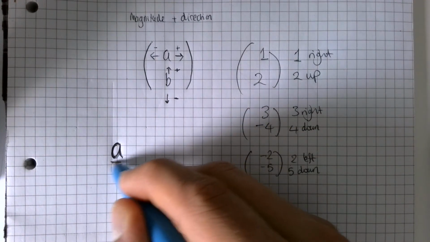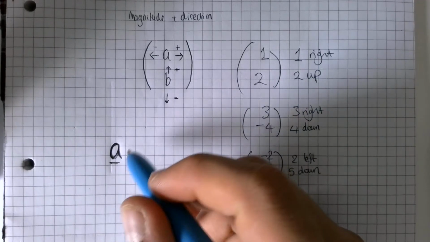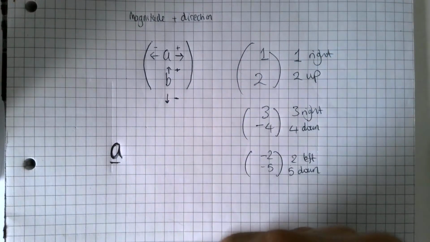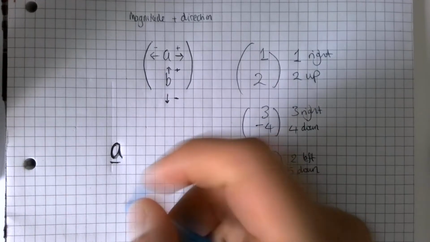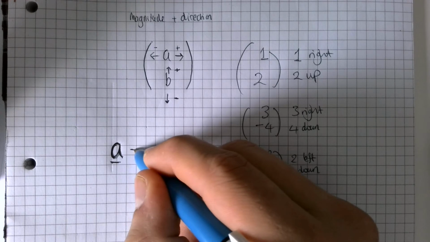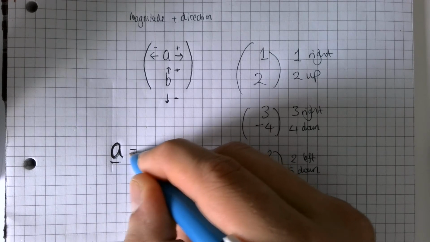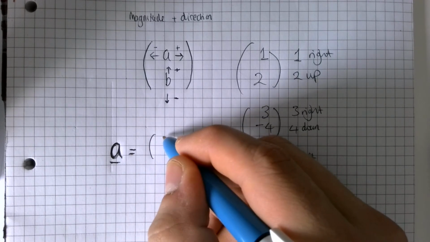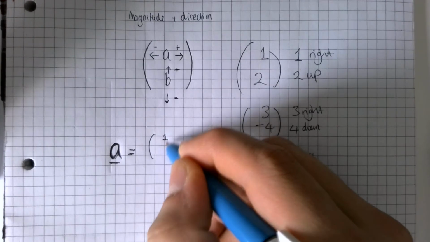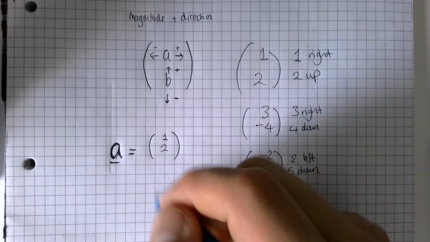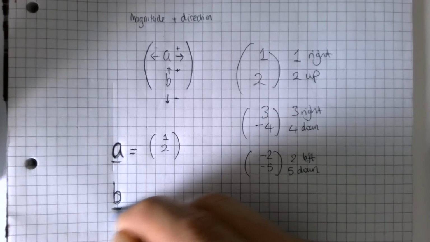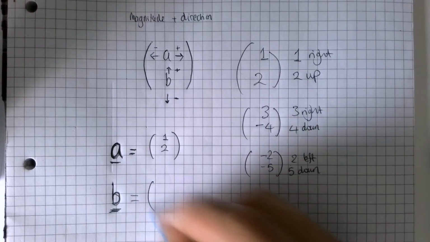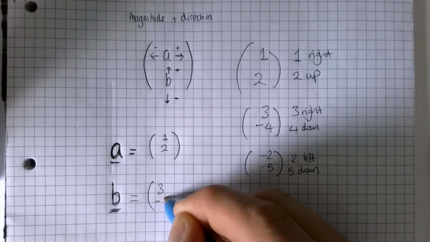We tend to just underline our vector, to make it really clear it's a vector. It's not just a random letter that's floating around, it's not an algebraic term, it's a vector. So we would underline it. So we could say vector A is, let's go for one I've already used, 1, 2, and vector B is going to be 3, minus 4.